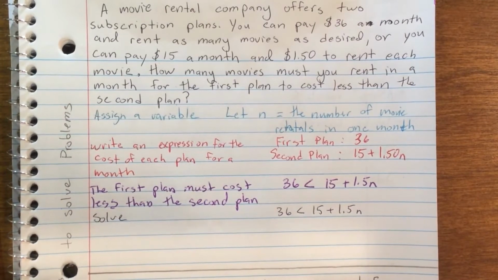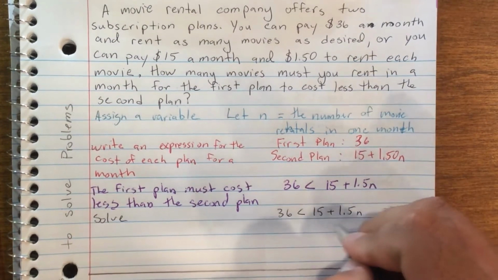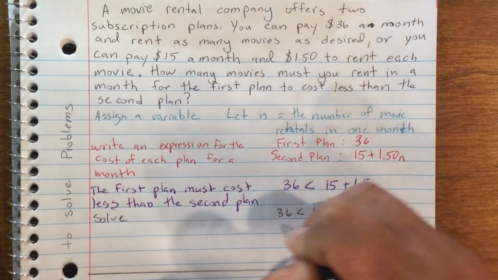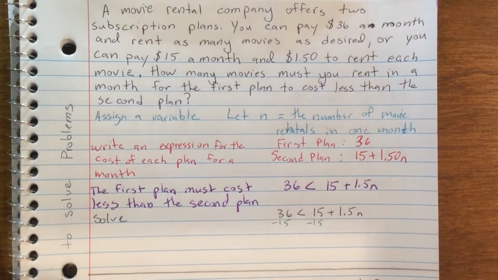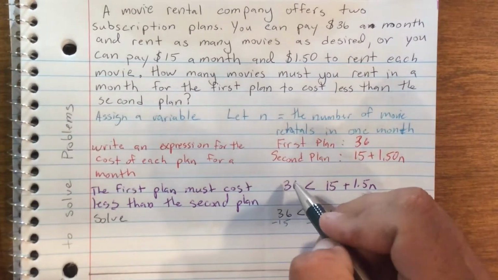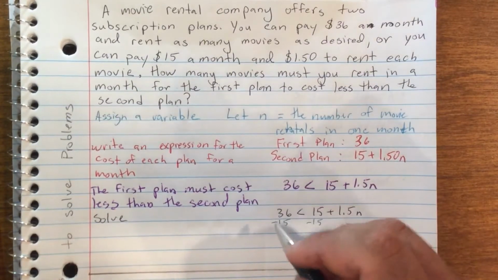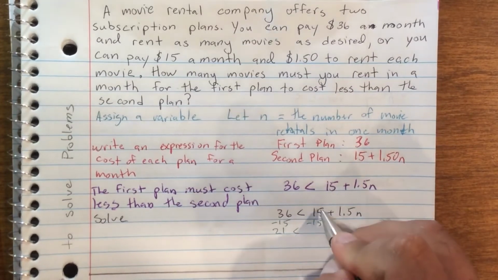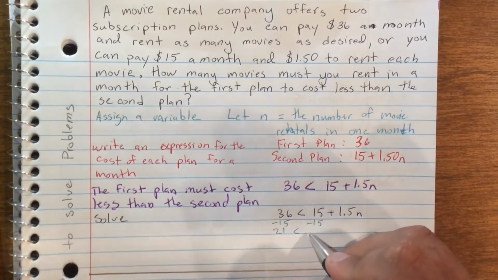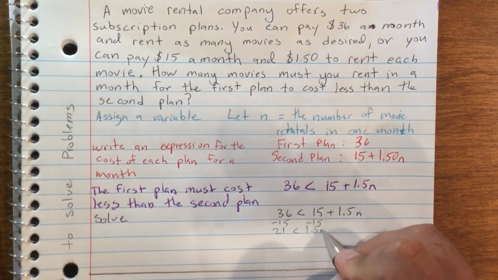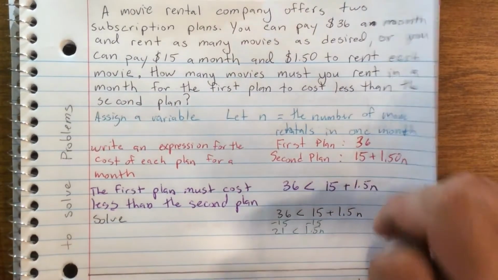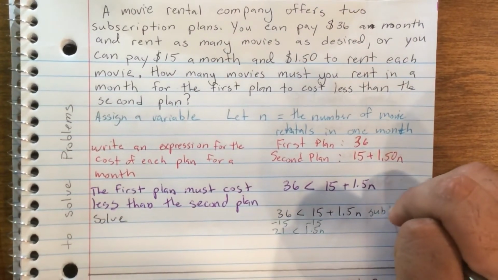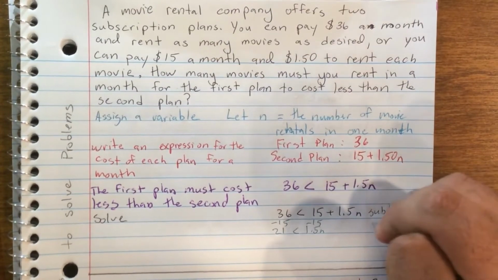Now we're going to do our subtraction property, in a color we haven't used: subtract 15 from both sides. 36 minus 15 is 21, less than 15 minus 15 goes to 0, so it's less than 1.5n. That's our subtraction property.